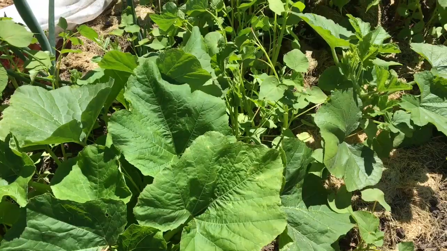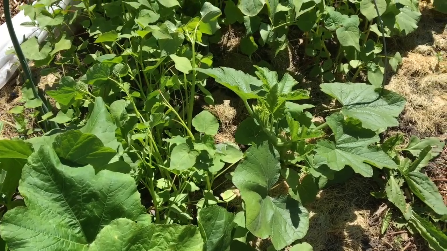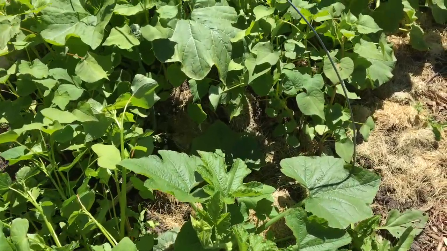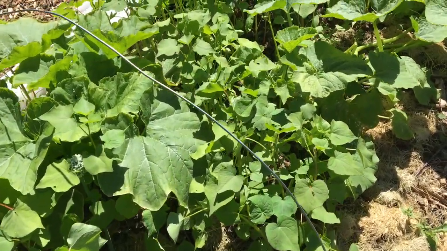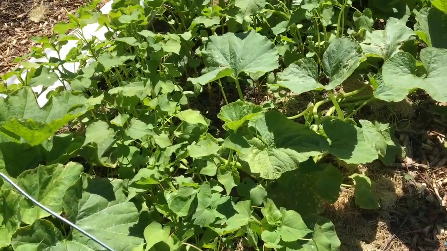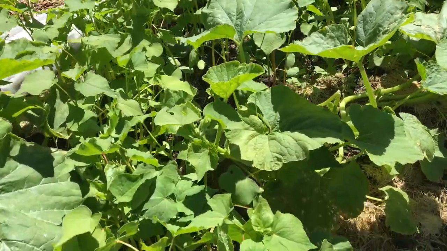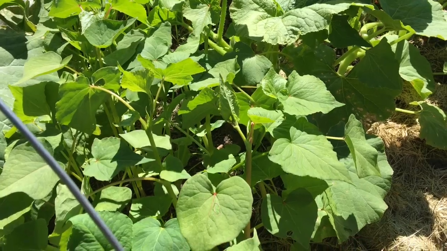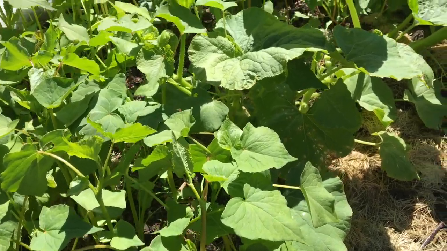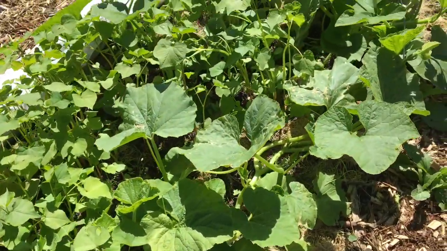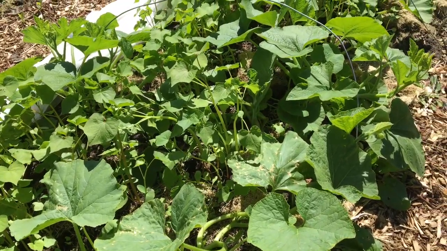So here's an example of a bed that I have planted with winter squash, and in between I've planted buckwheat. So the buckwheat again attracts beneficial insects, but it also shades the soil. So again, providing multiple functions. So again, this is winter squash and buckwheat.